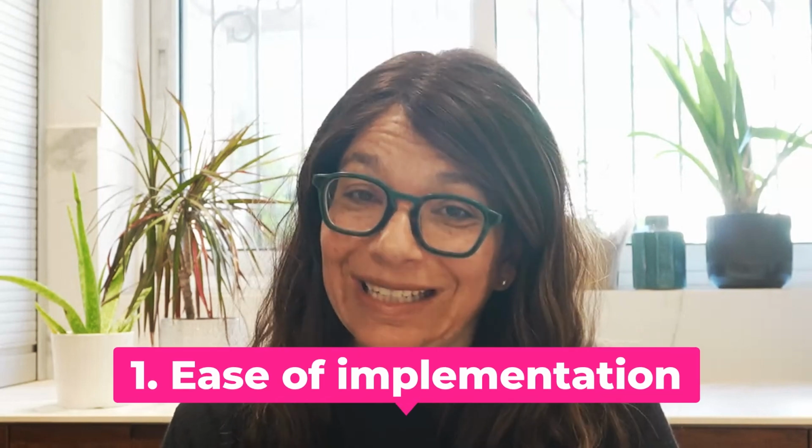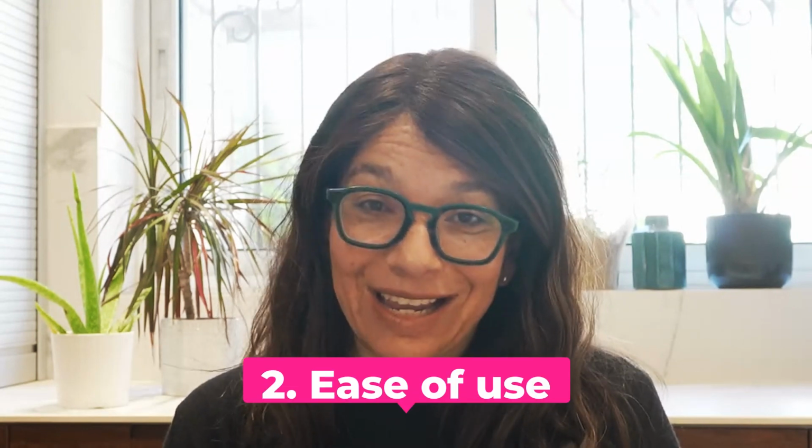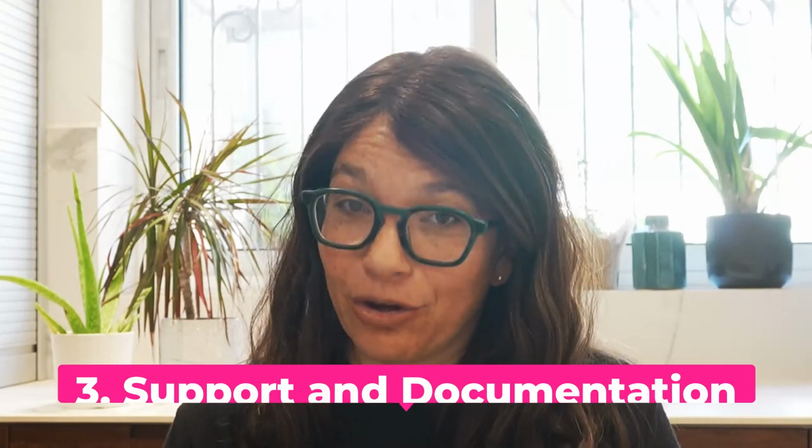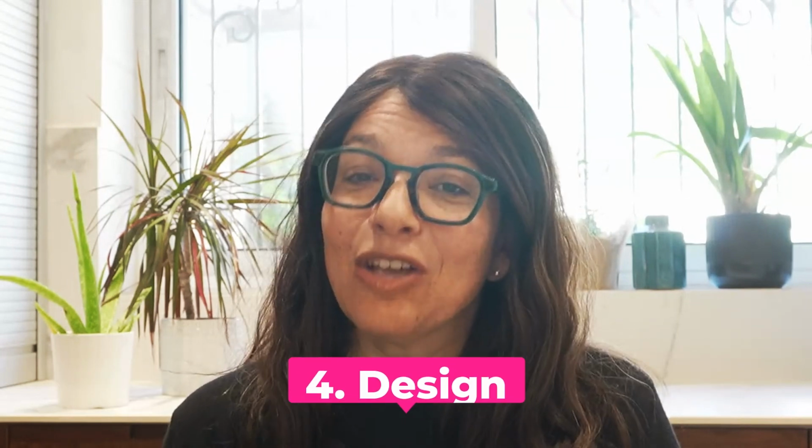The first is ease of implementation. The second is ease of use. The third is support and documentation. And the fourth is design. So let's review each of these categories, and I will share my thoughts about how I think 7pace has done in each of these categories.